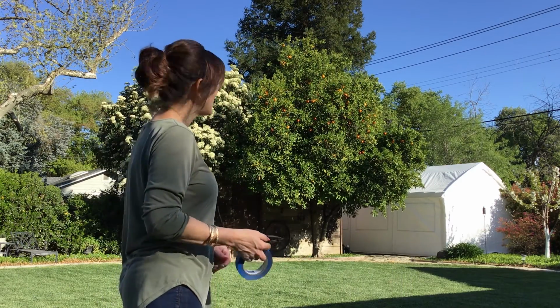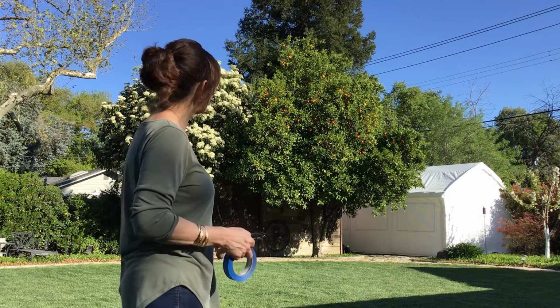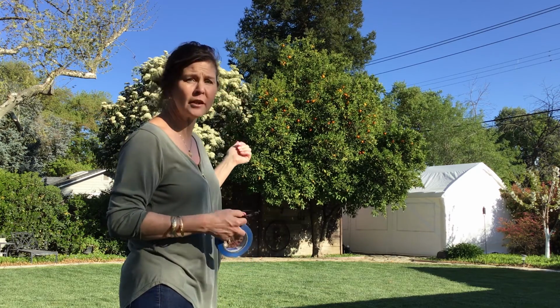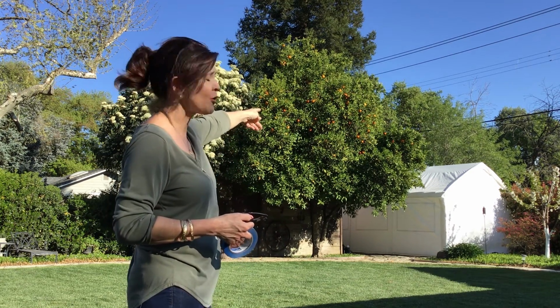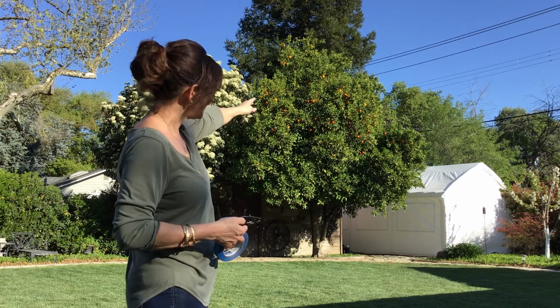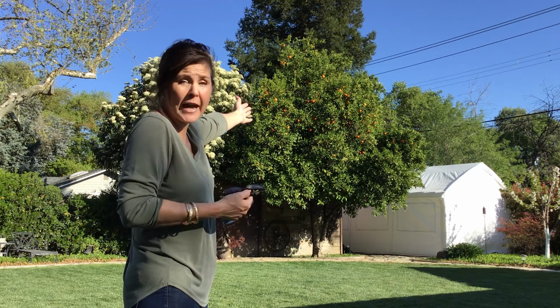Okay, so we have the measurements for our highest orange. Let's take this opportunity to verify our findings by measuring the height of a second orange. We can use the clinometer to determine the height of an orange that's closer to the ground that we could actually measure.